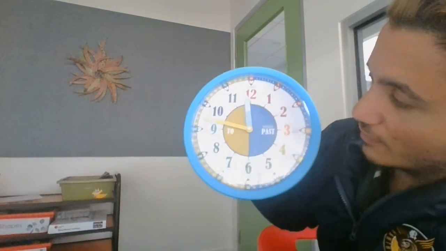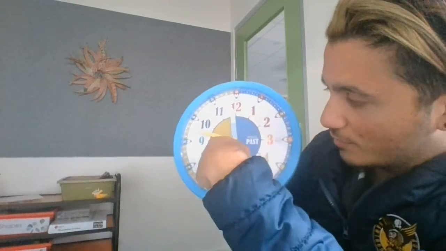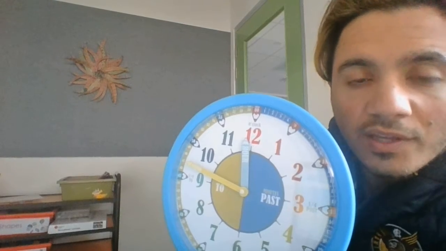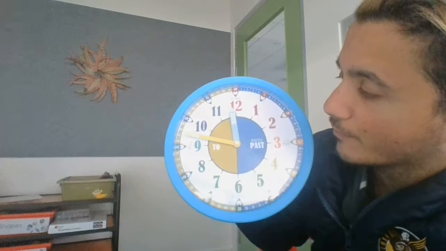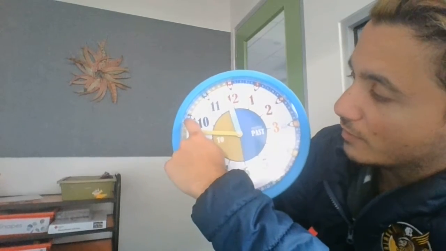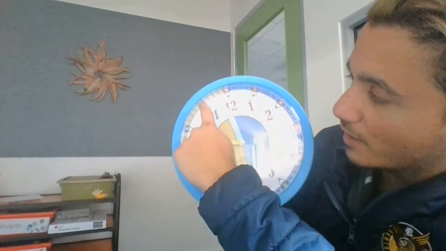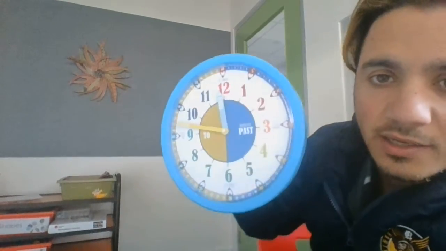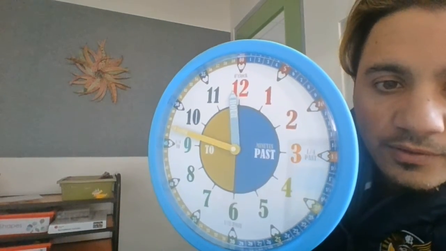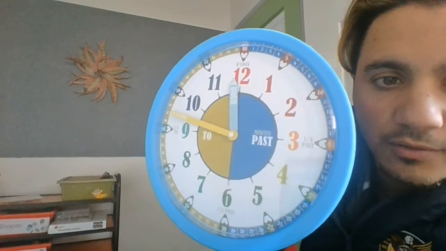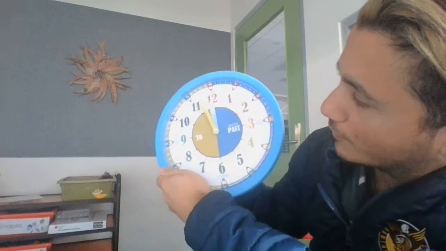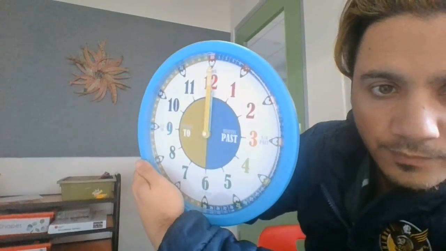Now another way to say that time, this is a bit more tricky because we're at the to side, we need to say the time, how many minutes to the next hour. So how many minutes are there to 12 until it's 12 o'clock? Well, there are 1, 2, 3, 4, 5, 6, 7, 8, 9, 10, 11, 12, 13. 13 to 12 is that time. 13 minutes away until the next hour, which would be 12 o'clock. Okay, time to the nearest minute.